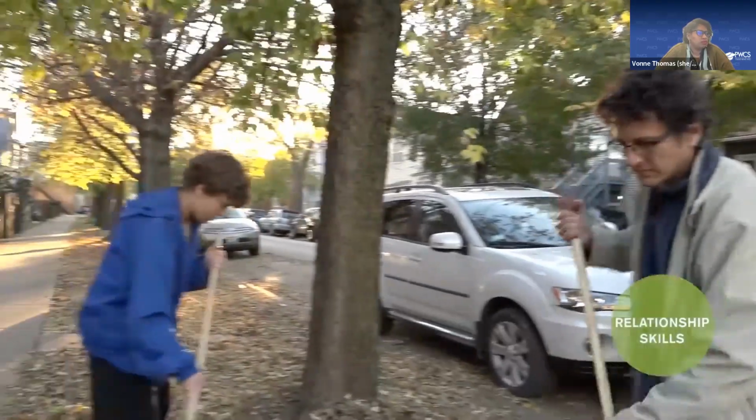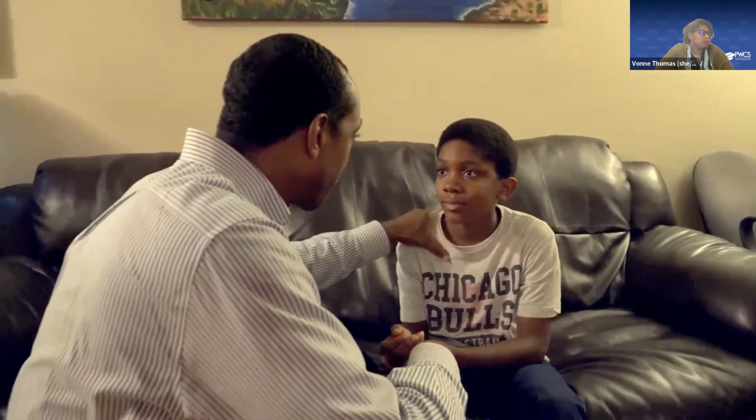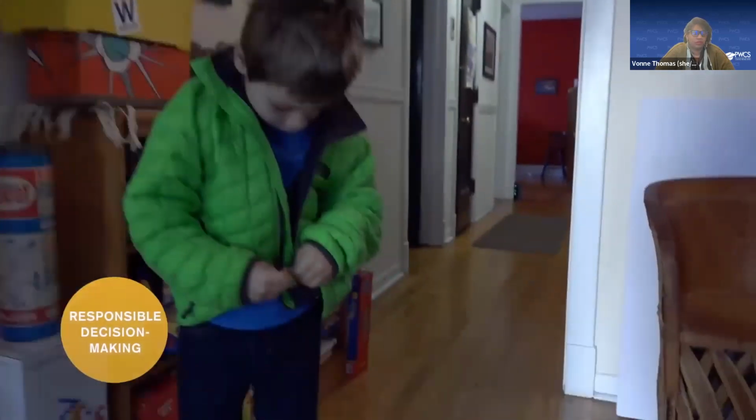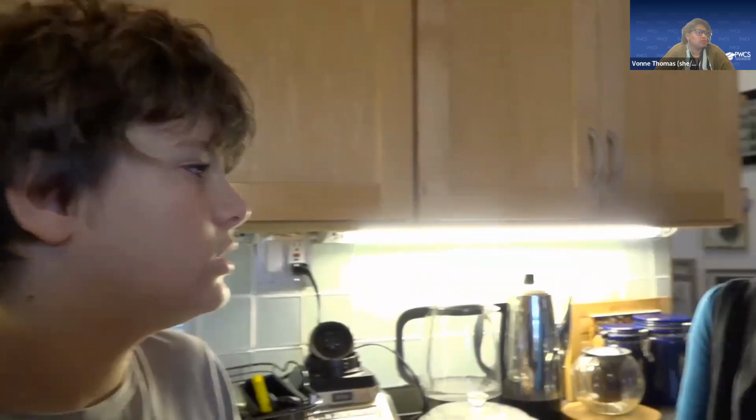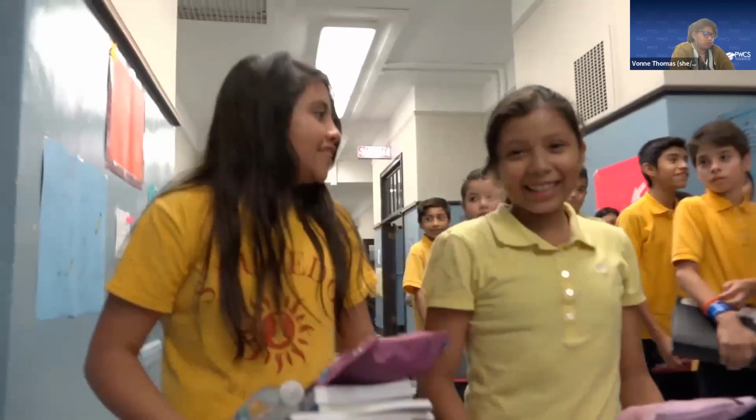For relationship skills, develop your child's ability to resolve a conflict by asking questions about the situation instead of giving advice. For example, try asking, "What do you think your friend was feeling when that happened?" Or, "How can you work to make things right?" And finally, for responsible decision-making, talk to your child about consequences by asking questions like, "What might happen if you choose not to wear your coat if it's cold outside?" Or how might your friend feel if you choose to cancel your plans to get together?